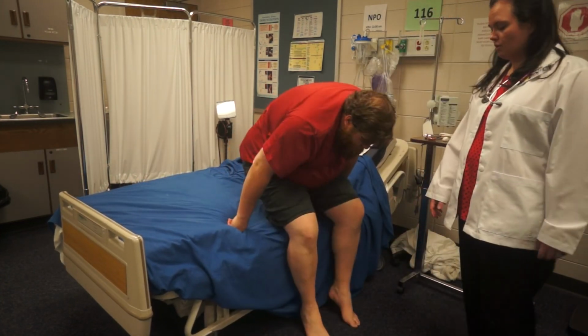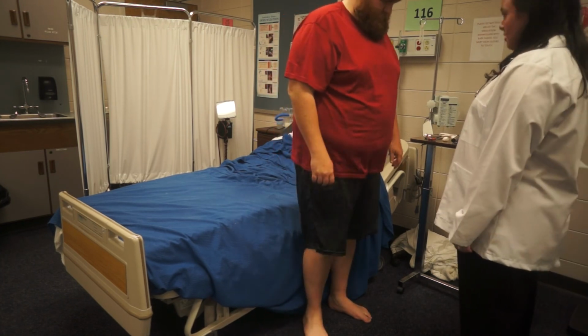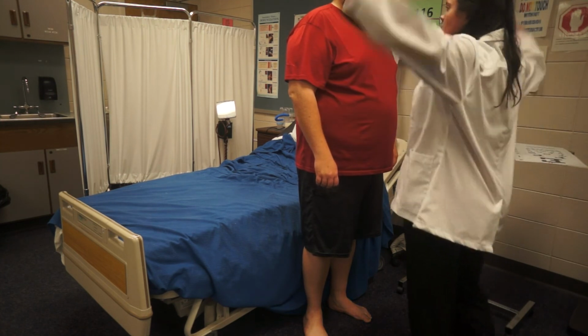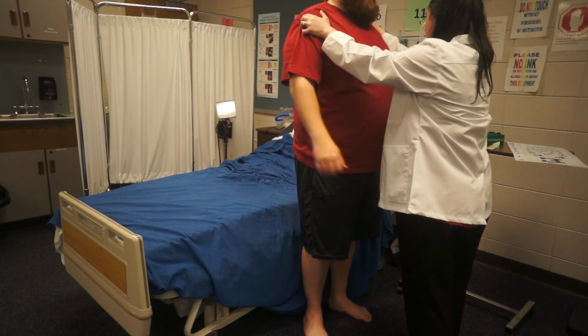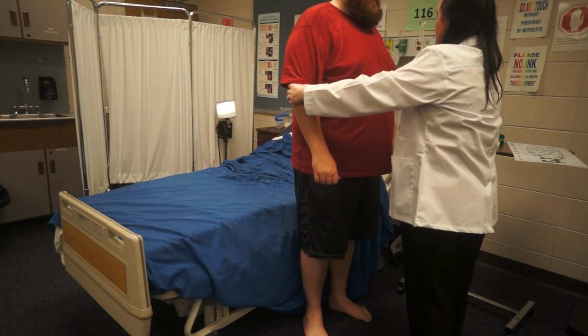Okay, now we're going to start with the range of motion. I'm going to let you stand up. We're going to start at the top and work our way down. We're going to start with the neck: bend, extend, lateral, rotation. Okay, I'm going to let you do it like a penguin with your arms. Let me feel your shoulders up and down. Okay, and bend them like this. Okay, perfect. And then bend your elbows.